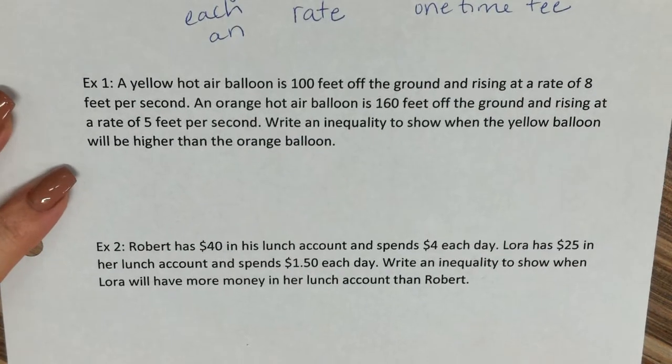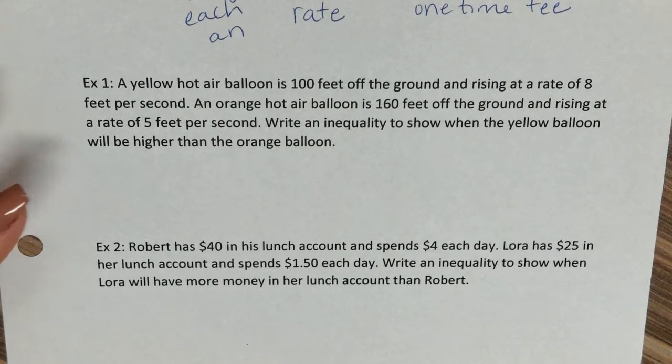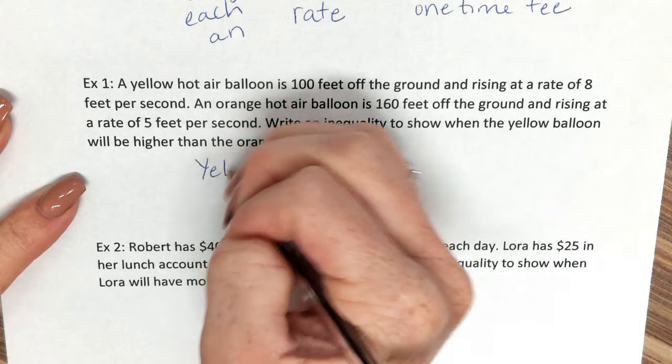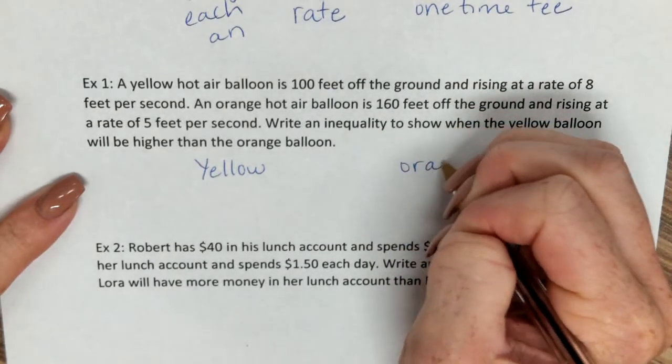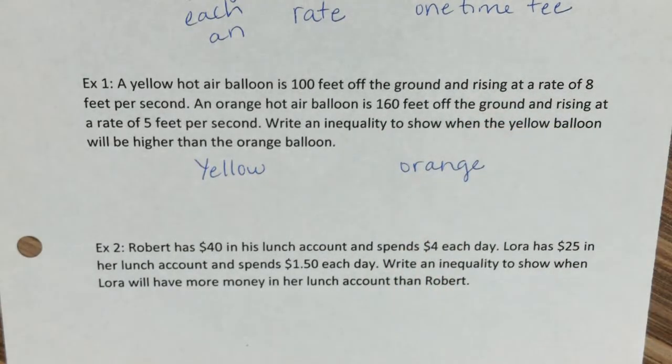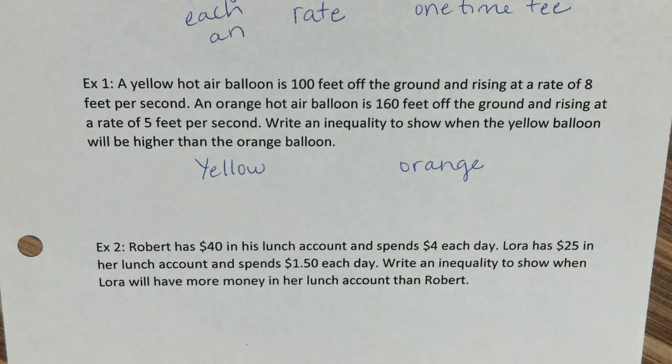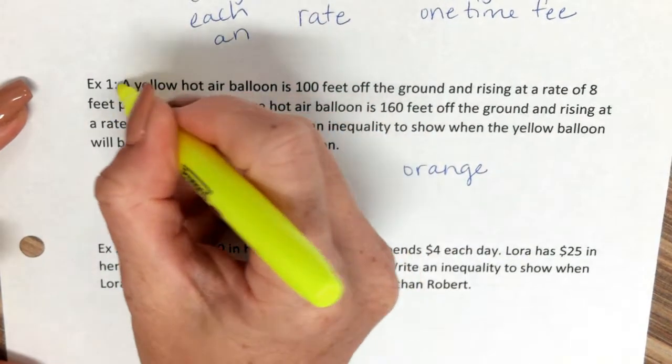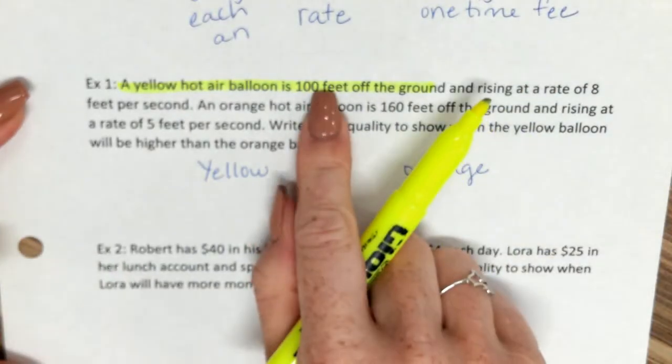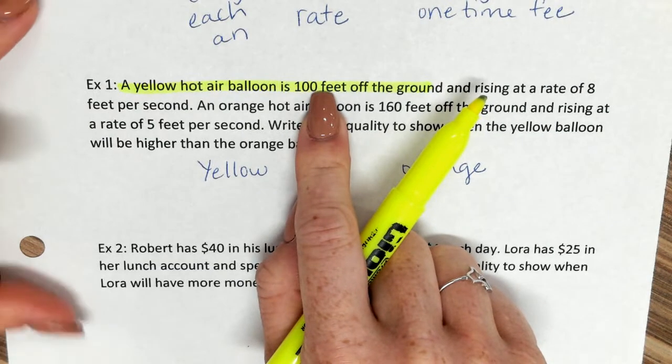We have a yellow hot air balloon and an orange hot air balloon. And it's very important today that you label. So everybody write yellow and orange. If you don't label, you're not going to know how to put your inequality sign. And that's what's going to get you messed up. All right, a yellow hot air balloon is 100 feet off the ground. Is that a rate or a starting point? A starting point. Very good.